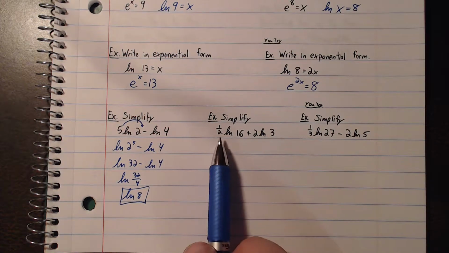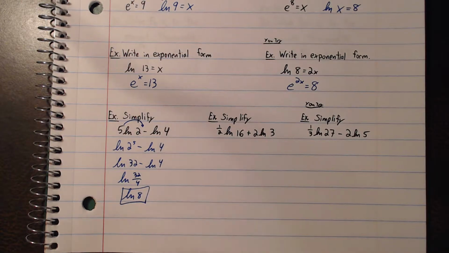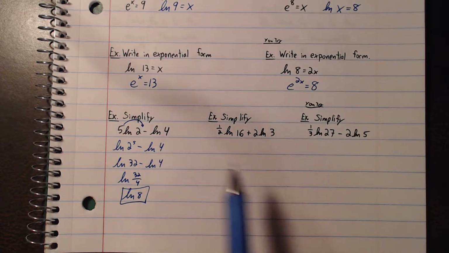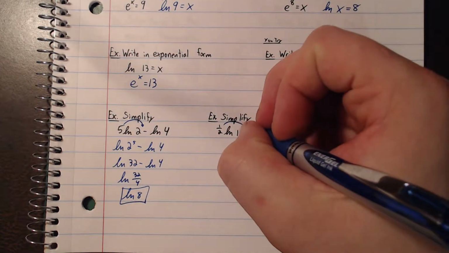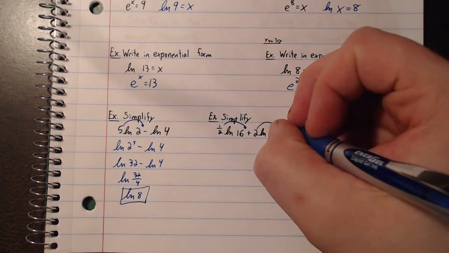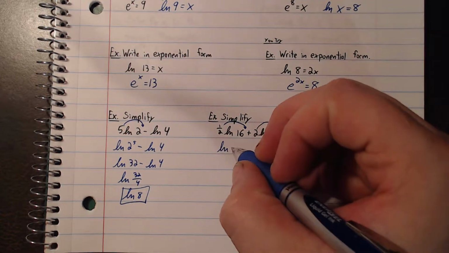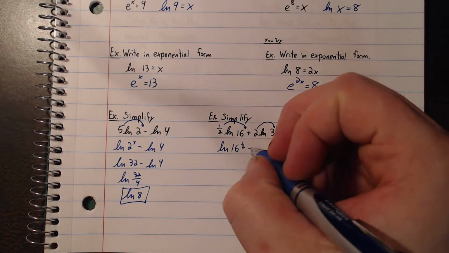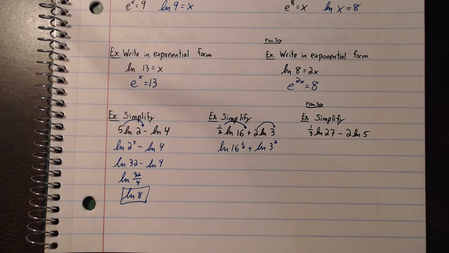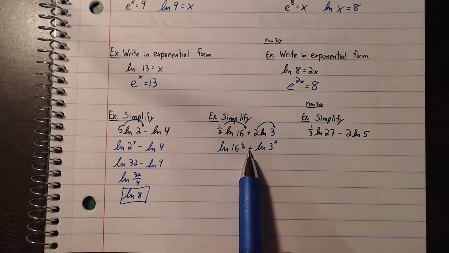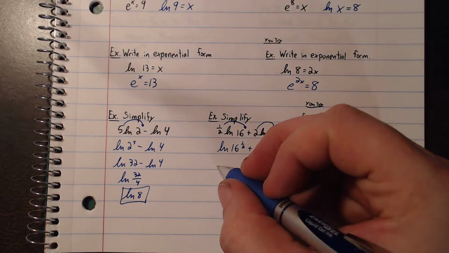Our second example: 1/2 natural log of 16 plus 2 natural log of 3. Again, right away, these things on the outside, product property. I'm sorry, power property rather. So ln of 16 to the 1/2 plus ln of 3 squared. Now we get product property with that addition that tells us that we need to multiply these things.